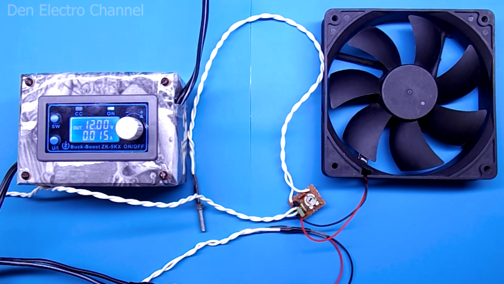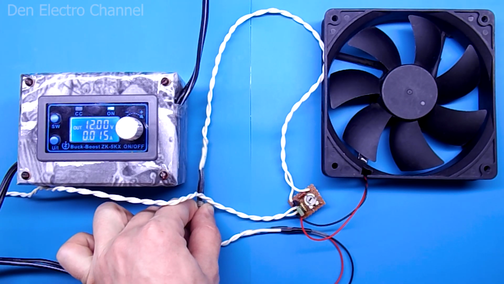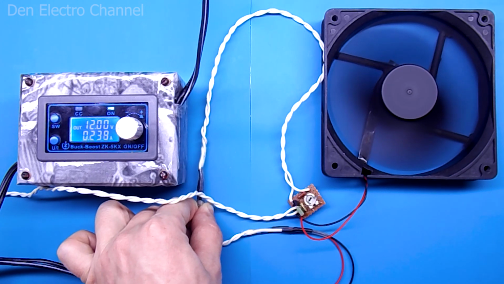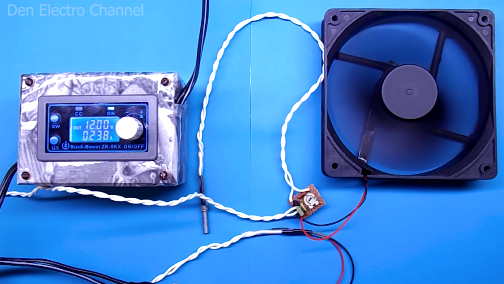I lowered the sensitivity, and now I'll try touching it again. Now the fan doesn't start immediately, but only when it warms up well with my hand. I've now configured the thermostat to be triggered by body temperature. When I install this circuit in the system unit, I'll reconfigure it so the fan starts at a higher temperature.